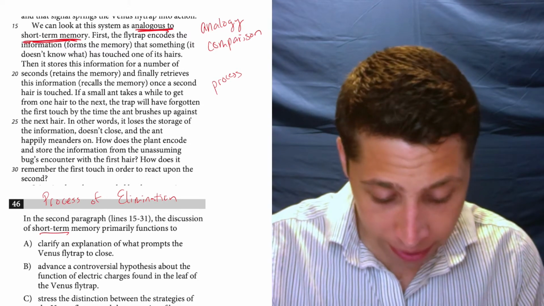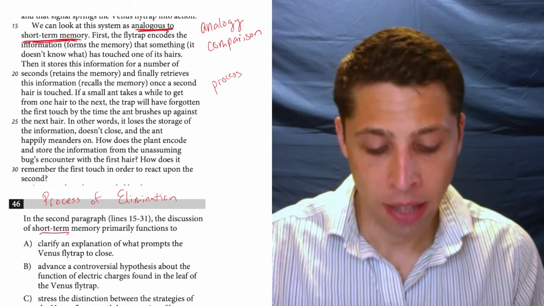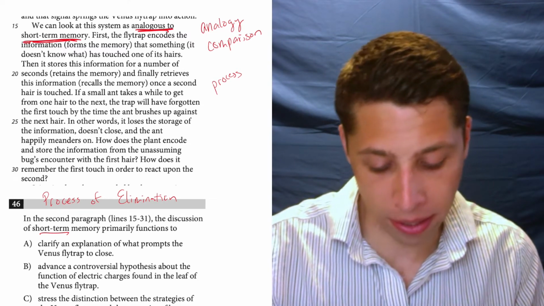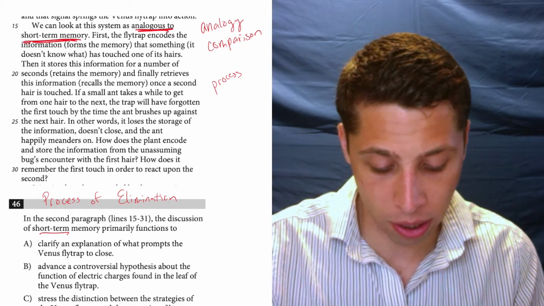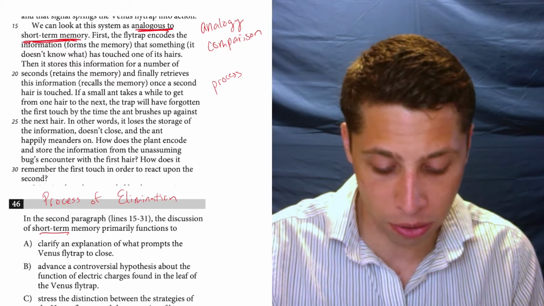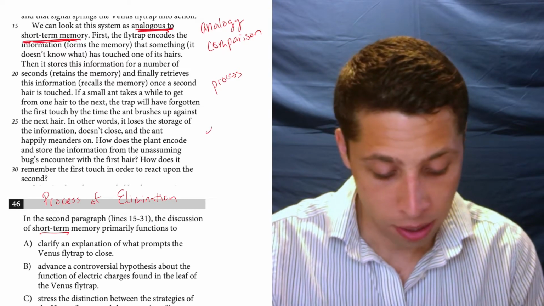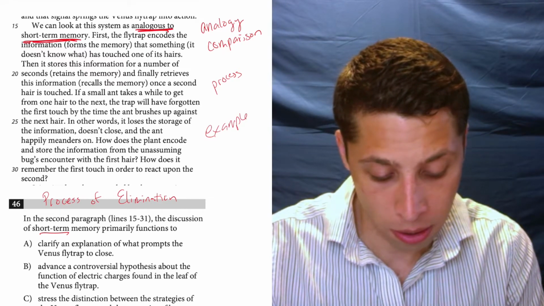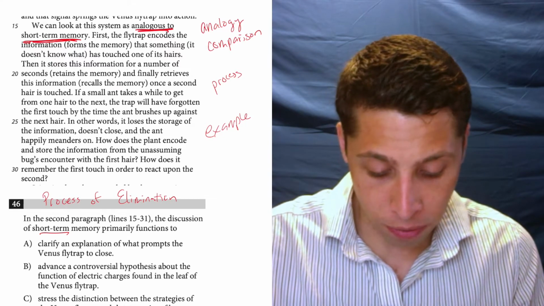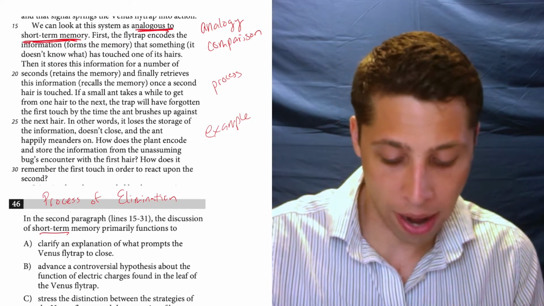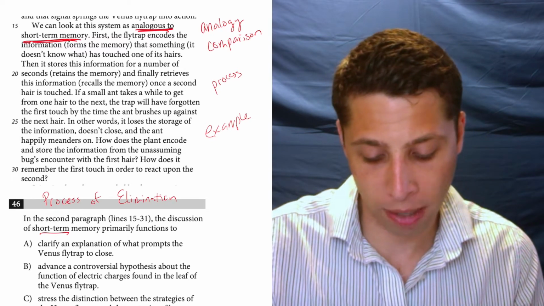If a small ant takes a while to get from one hair to the next, the trap will have forgotten the first touch by the time the ant brushes up against the next hair. In other words, it loses the storage of the information, doesn't close, and the ant happily meanders on. So this is some sort of an example. How does the plant encode and store the information from the unassuming bug's encounter with the first hair? How does it remember the first touch in order to react upon the second?